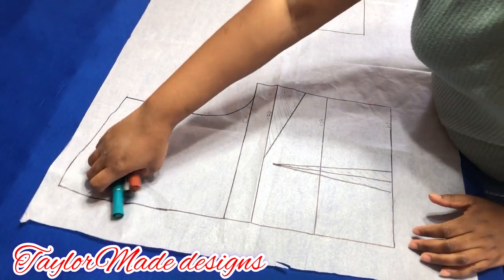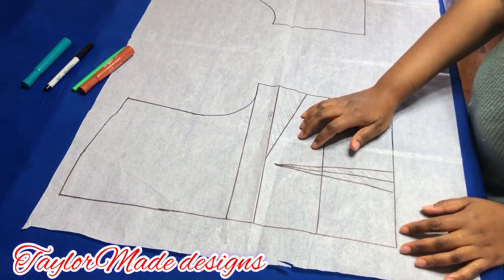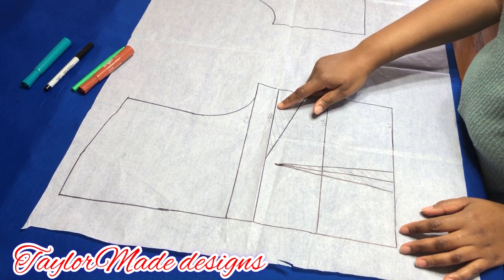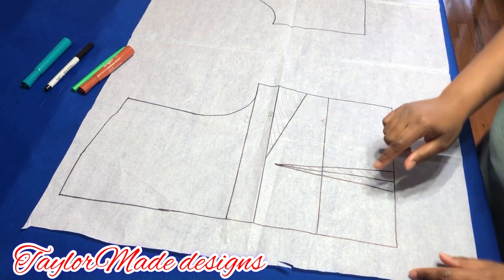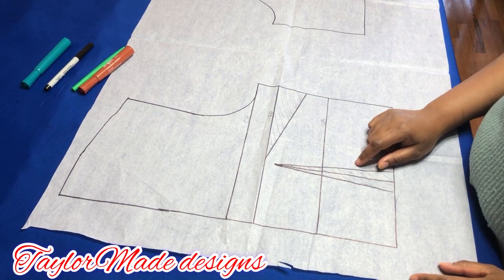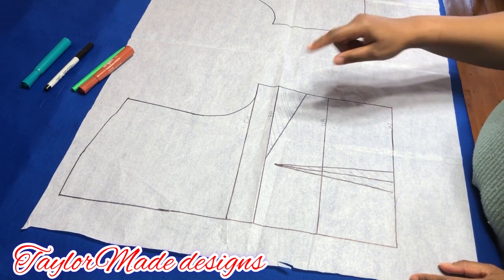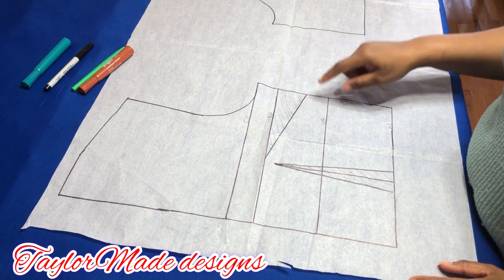So for this project, you're going to need your basic bodice pattern. I'm using my basic bodice pattern. If you don't know how I achieve my basic bodice pattern, I'm going to put a link in the description box so you'll know where to find it.